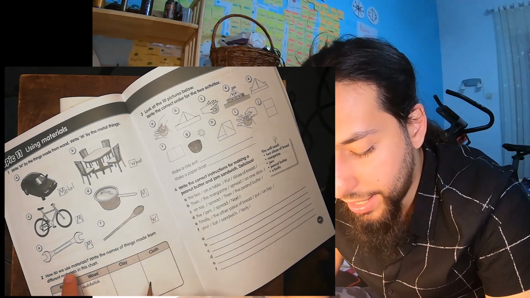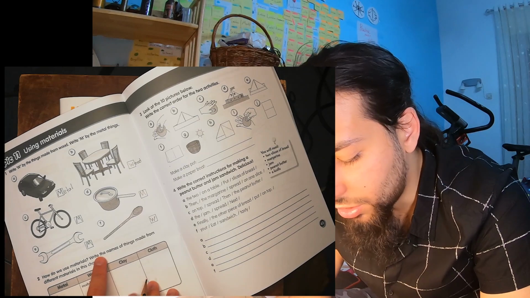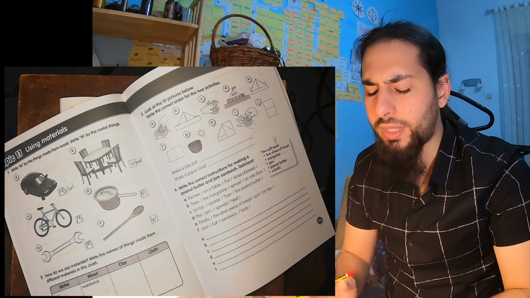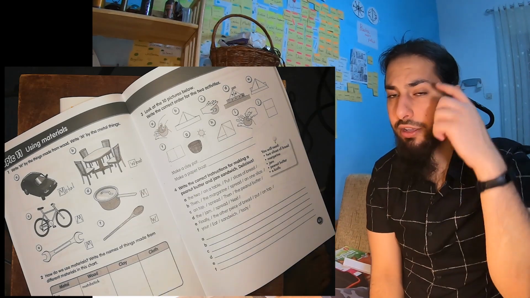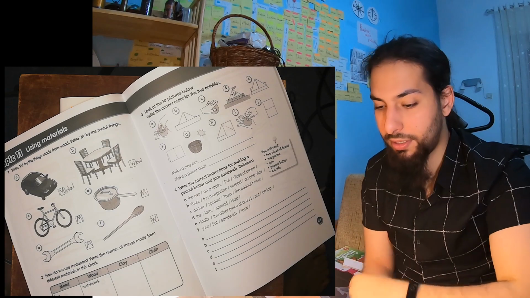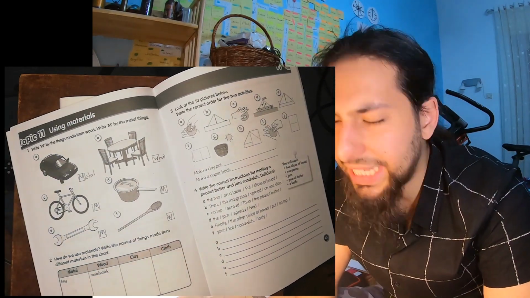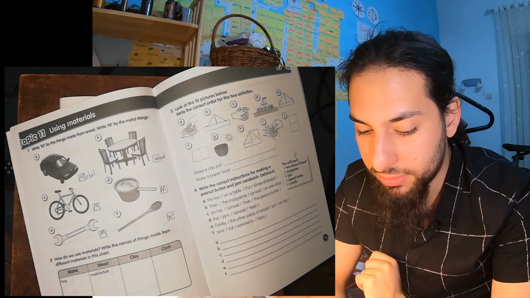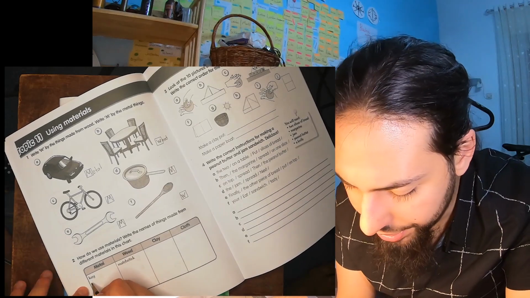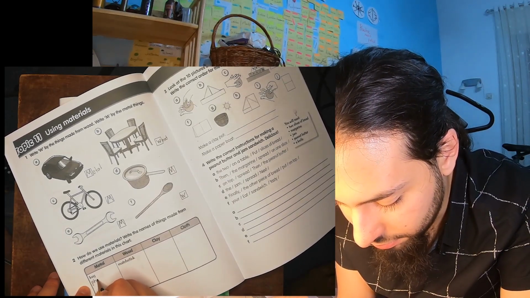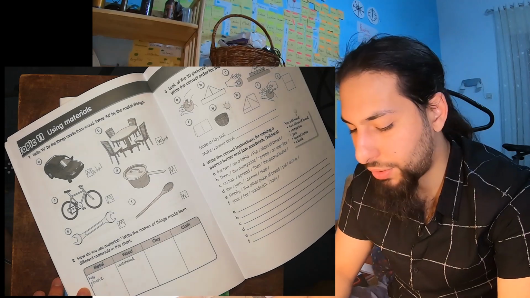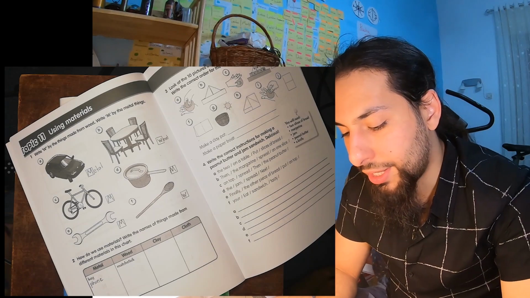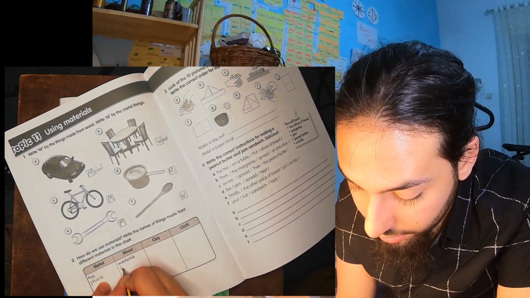We can move on. How do we use materials? Write the names of things made of different materials in the chart. Okay, we can think of things from our mind and we can write them down. Okay, metal, key. What else is made out of metal? Phones are made out of metal. They're not made out of wood or clay. So we can write phone. Okay, wood. Matchstick is what you use to make fire. We can write table as well.